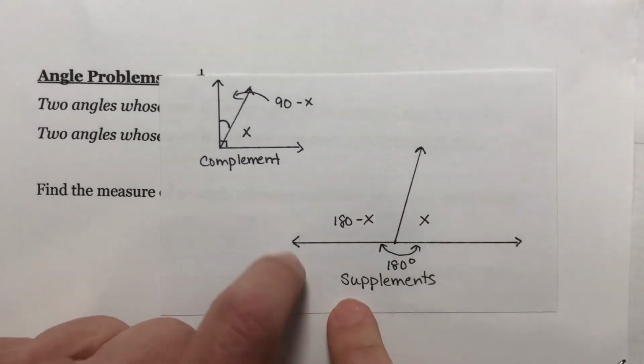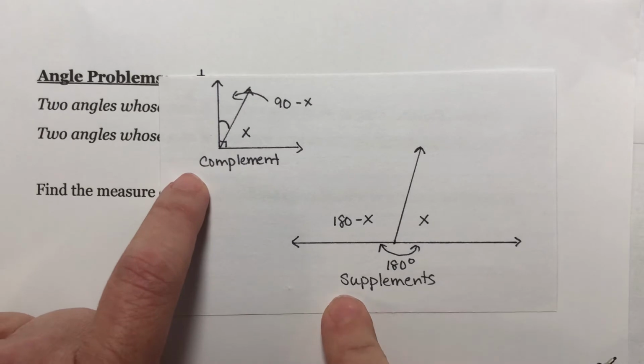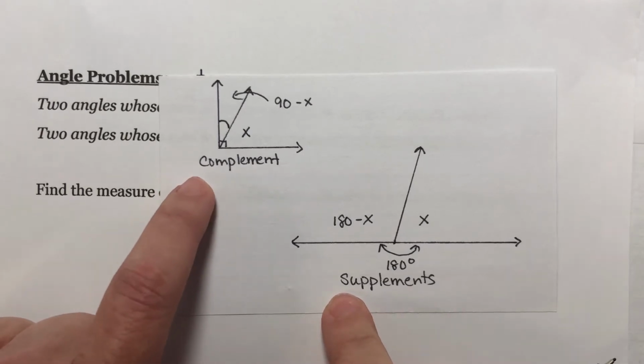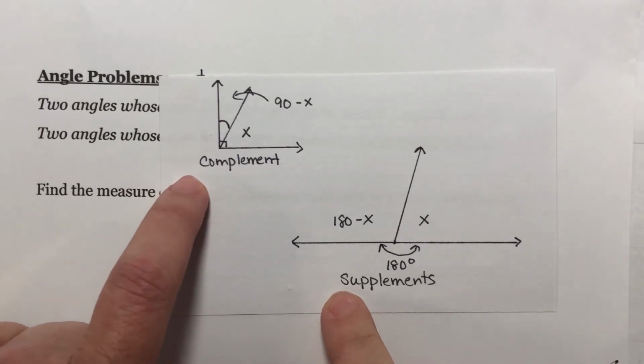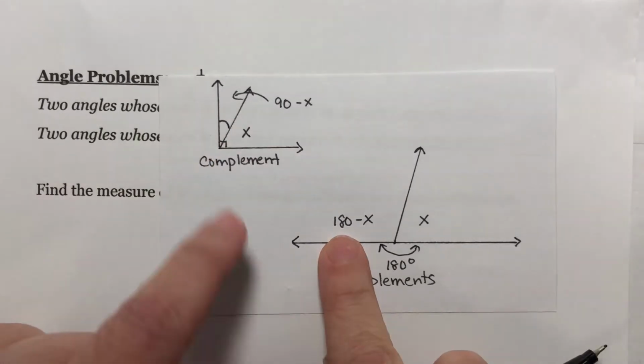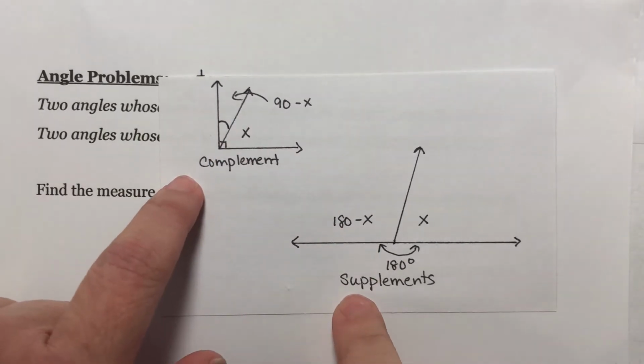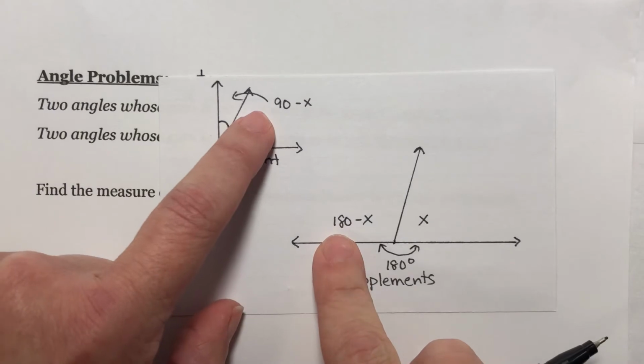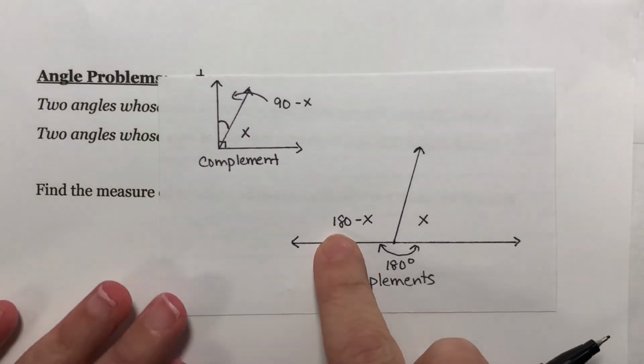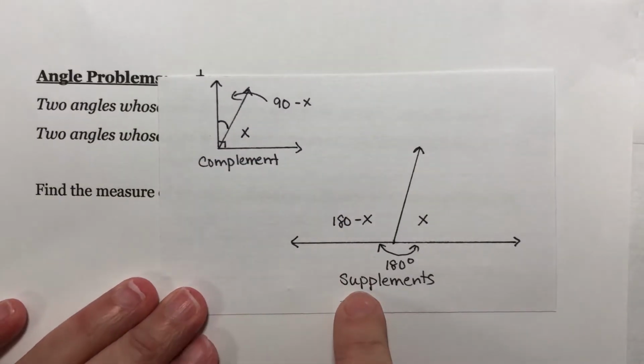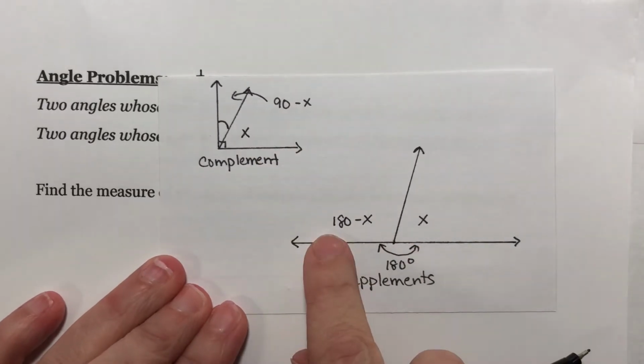Now, if you are afraid you're going to get these confused, and that happens a lot with my students, remember that complement and supplement have something to do with 90 and 180. If you put these two words in alphabetical order, the numbers go in order as well. So that's how you can remember those. Complement comes before supplement, 90 comes before 180.